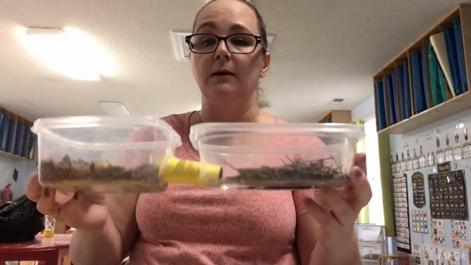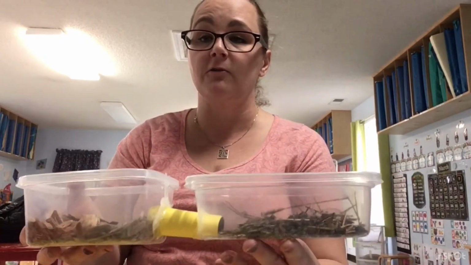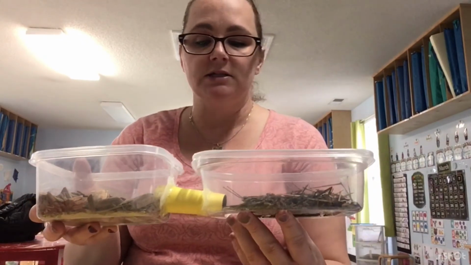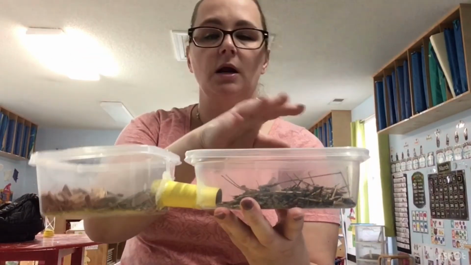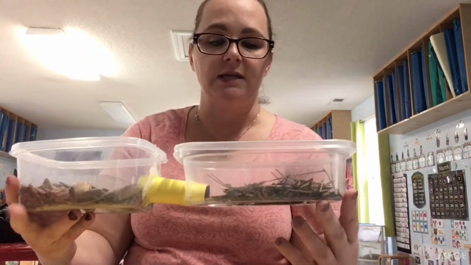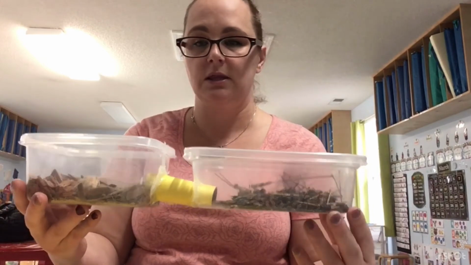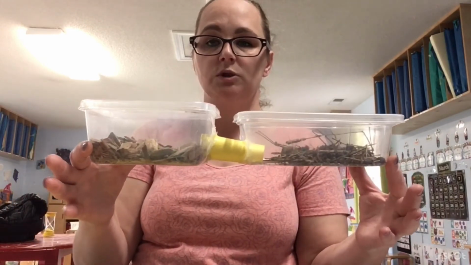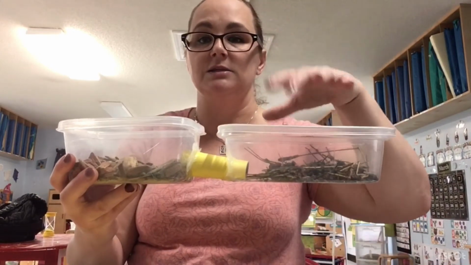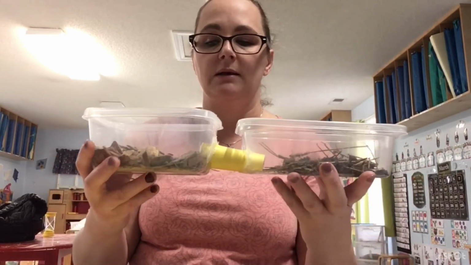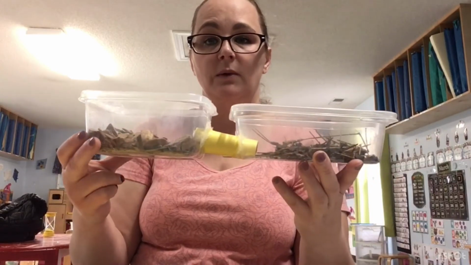We're gonna leave them here overnight, and then in the morning when we come back and do our last video for this week, we're gonna count and see how many roly-polies are on this side or how many are on this side. And then we'll decide which one they like the best. So can you guess which one they'll like the best? I'm thinking they may like this one the best, but they may like this one. We'll have to wait and see.